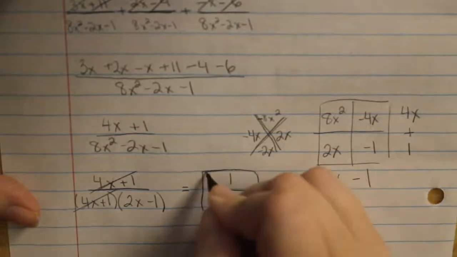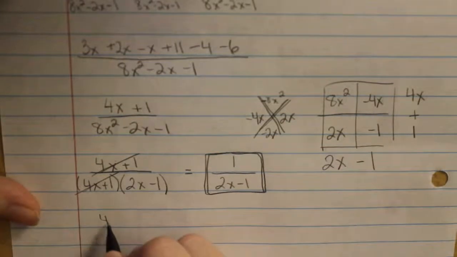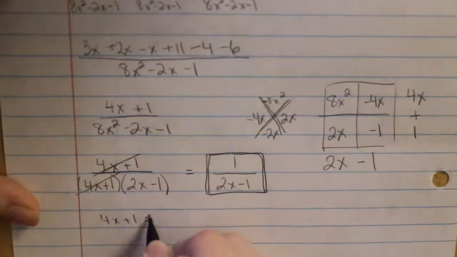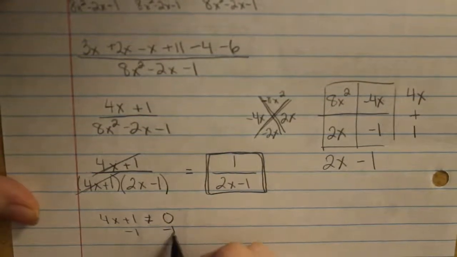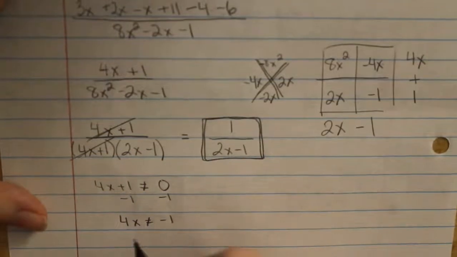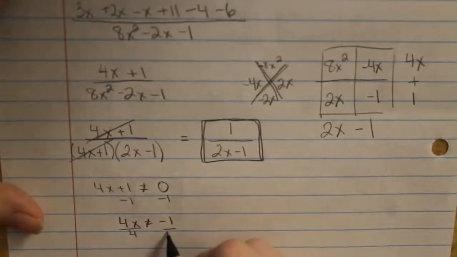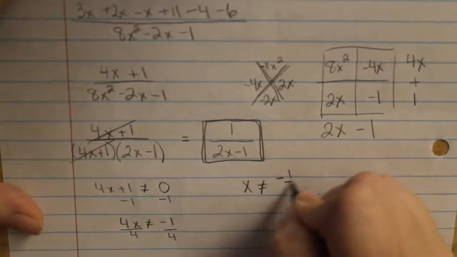This is my simplified form. However, now I have to set 4x plus 1 can't equal 0. Minus 1, 4x cannot equal negative 1. Divide by 4, divide by 4. So I have x cannot equal negative 1/4.